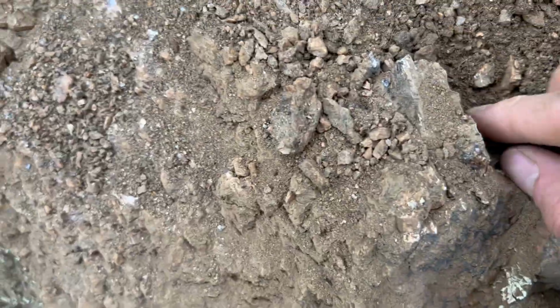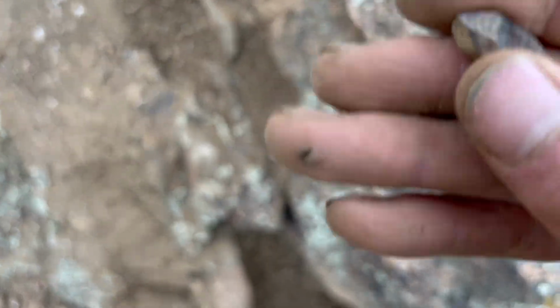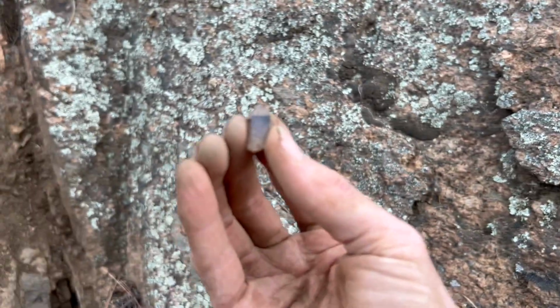I'm gonna keep working this back and turn the camera on if it gets interesting. Look at the change. Look at that quartz, and then look at what is just coming out of here now. How much this changes over, no, you can see into that.